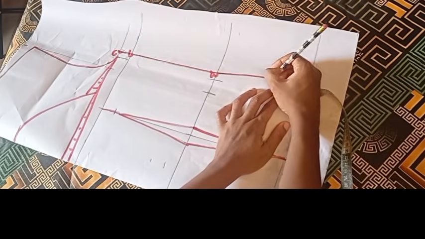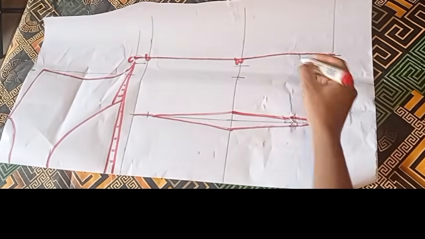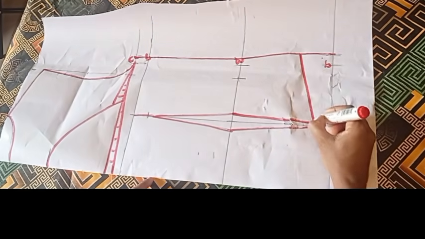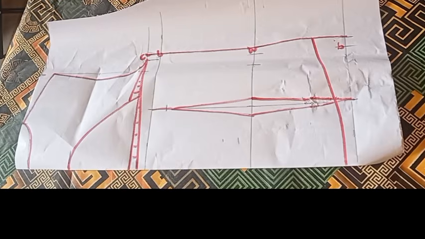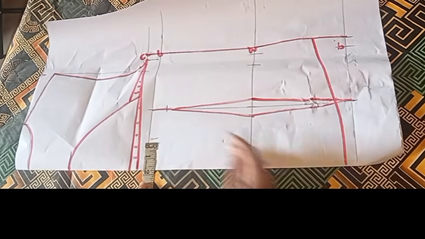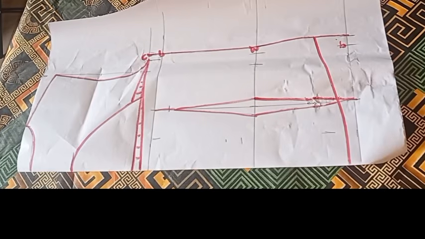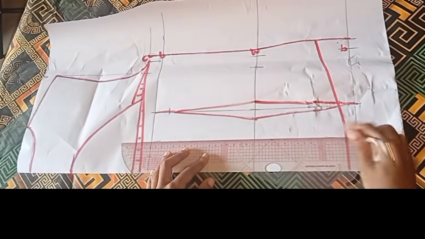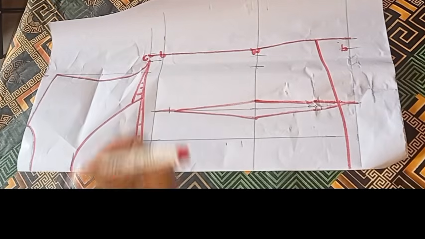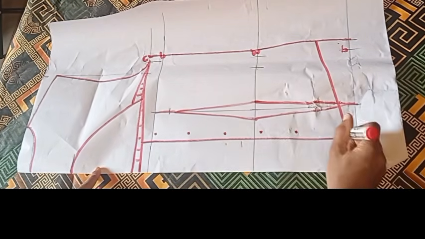Come up here by 2 inches like we did for the front, and I will go ahead to create the back hemline. You can also come up by 1.5 inches. It totally depends on what you want to draft. Now you'll be marking the area for the lacing. You can use 1.5, 2 inches, 2.5. It totally depends on what you're working on. Then I will mark this out, make a dot to indicate that I have a lacing here.